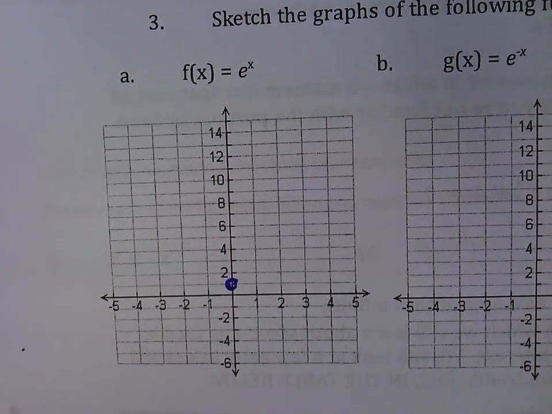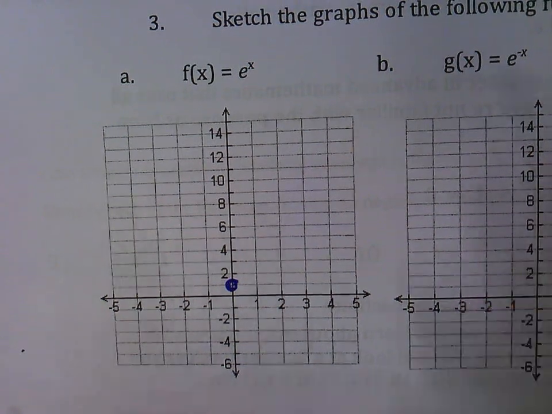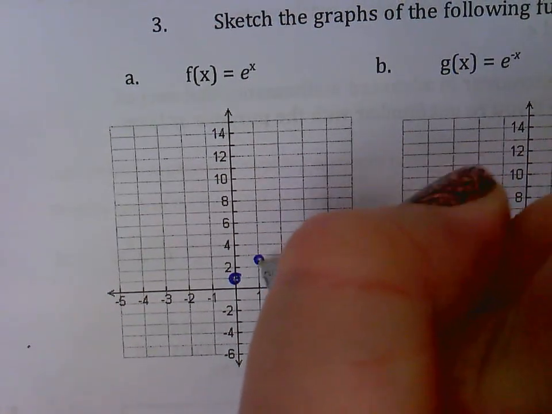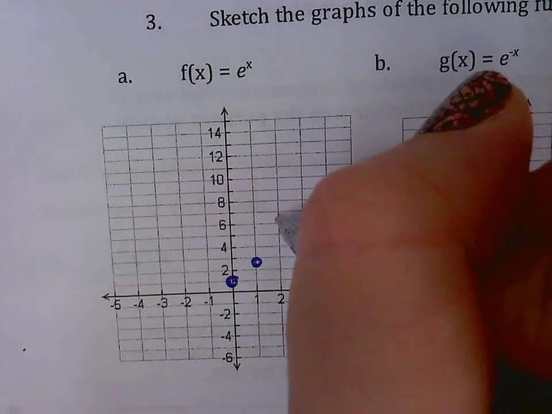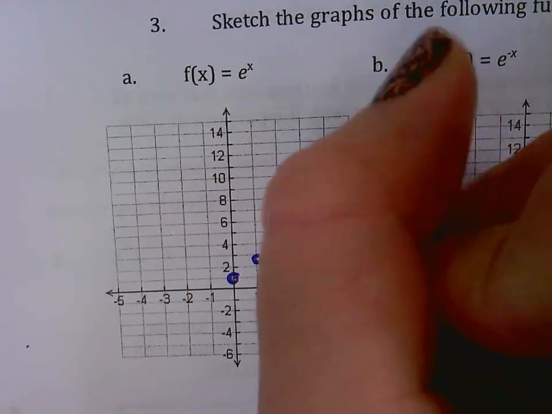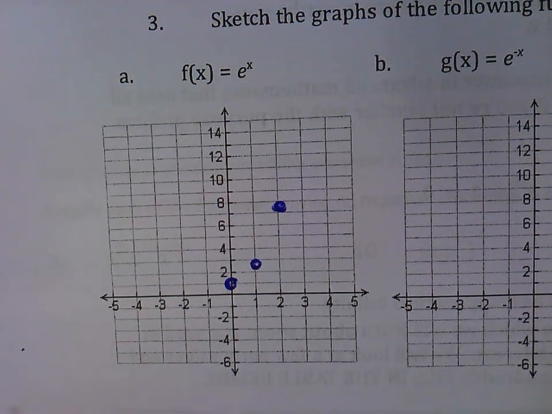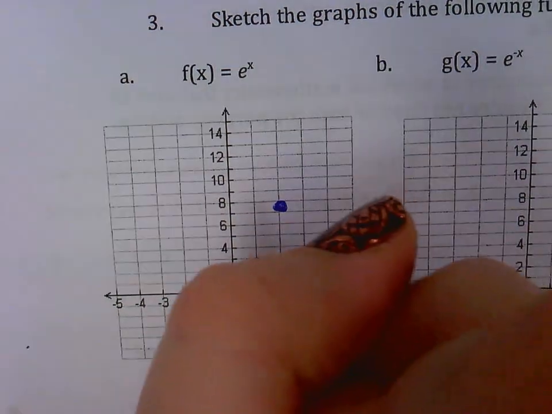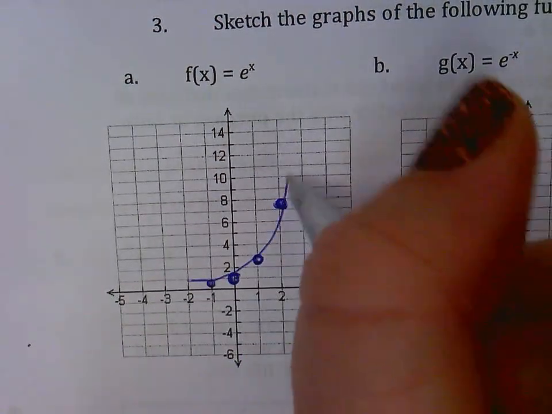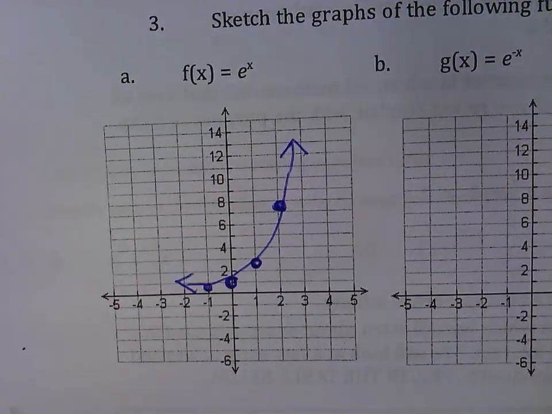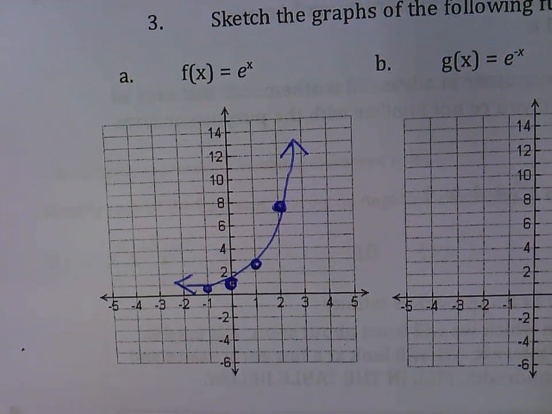Because 2.7 raised to the first power is still itself. And we just said e squared was 7.39, so about here. And we just said that e to the negative first was 0.37, so that's kind of close to the axis. So that's it. It looks just like my other curves of 2 to the x or 3 to the x.